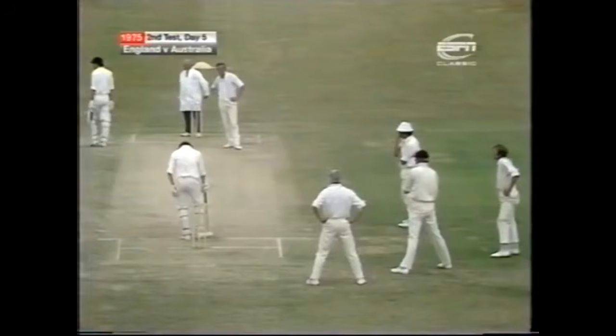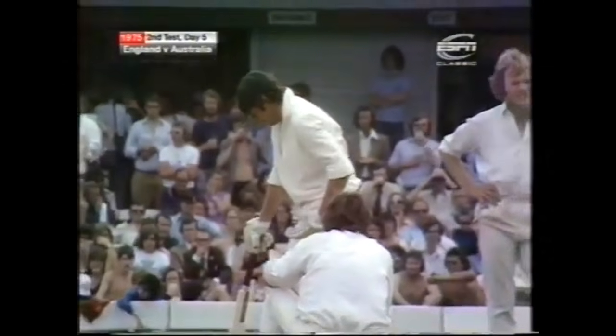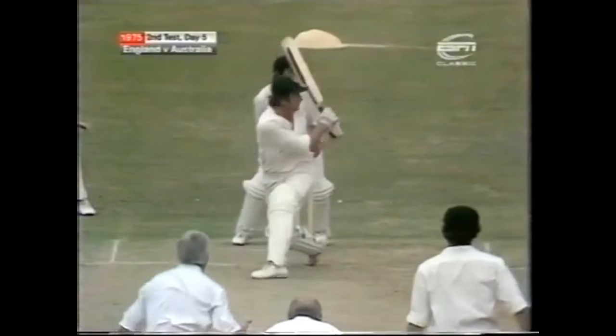Beautifully struck, a leg sweep, that really perfectly timed shot before. Sweeping that one away to Underwood.